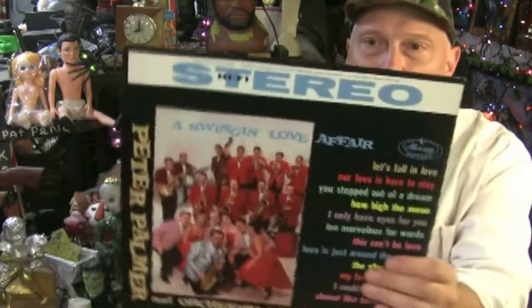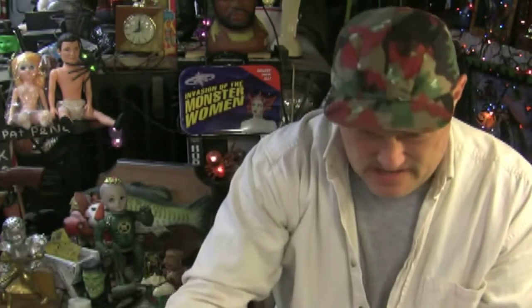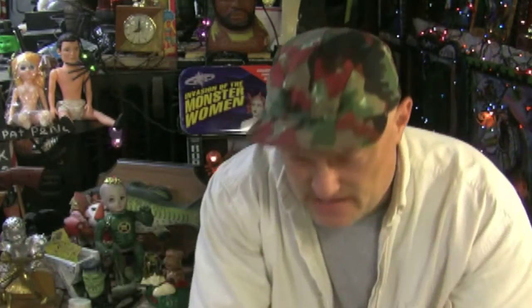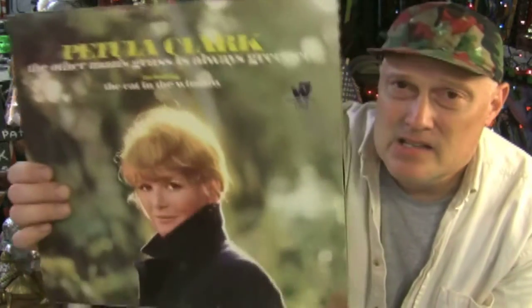Swing and Love Affair on Mercury. It's the Whacker series. Pete Palmer and his orchestra with voices. That'll be fun. That's just a clean, fun looking cover. Another Petula Clark album. Now that Craig said, go get Petula Clark. The early ones are great. I have no idea which ones are the early ones, but I'm more likely to pick them up now, even though I haven't had a chance to listen to any of them.